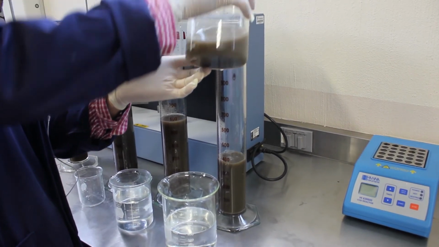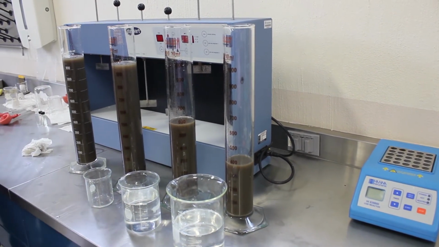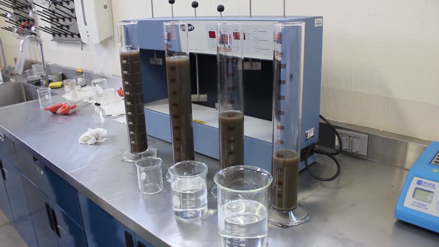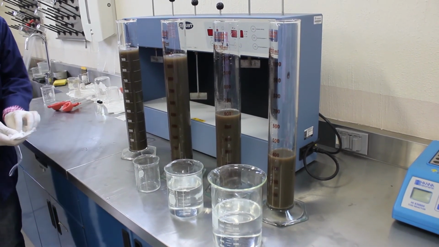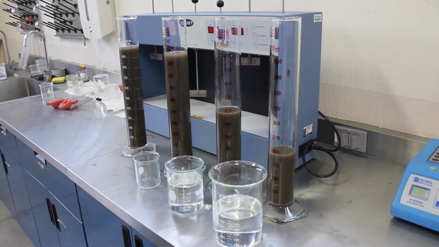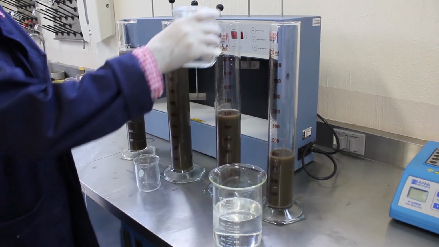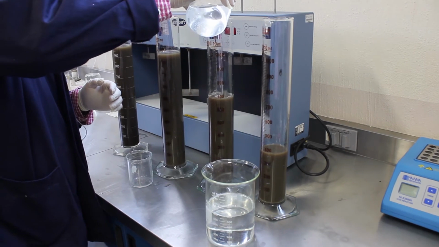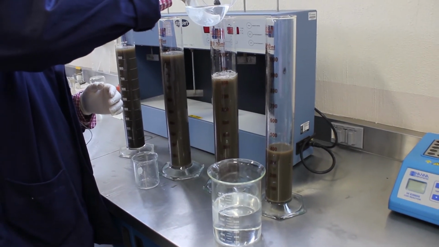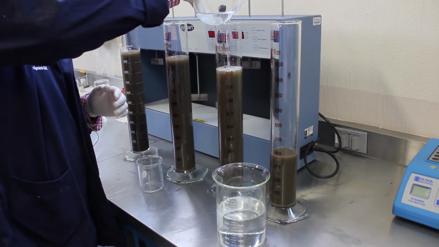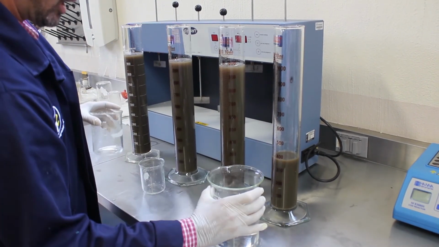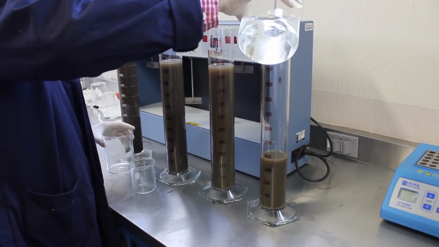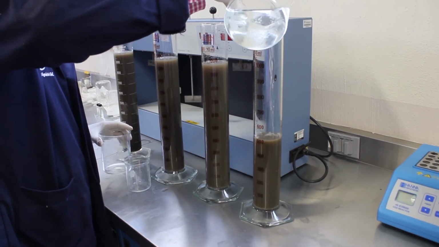You'll start to notice that our suspended solid concentration will be decreasing by adding our distilled water. This process is helpful in removing solids in our secondary treatment process.